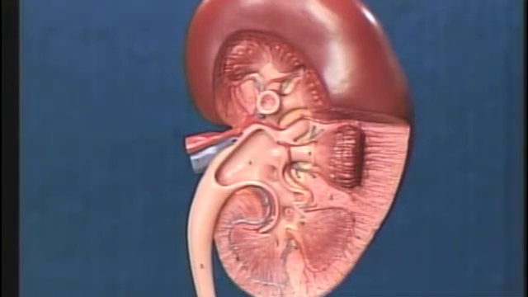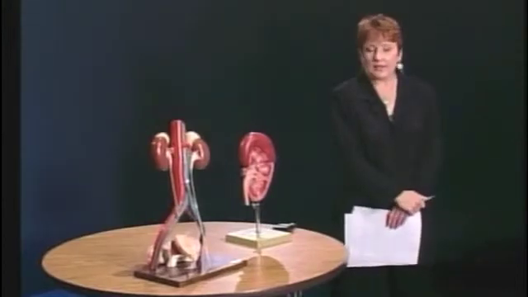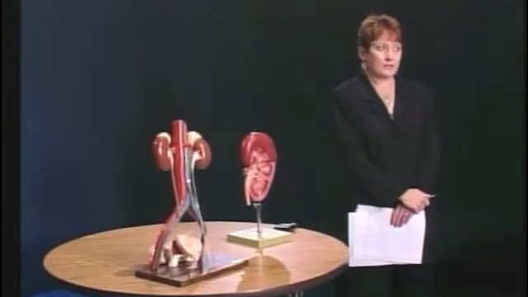This concludes this section of the anatomy identification series.